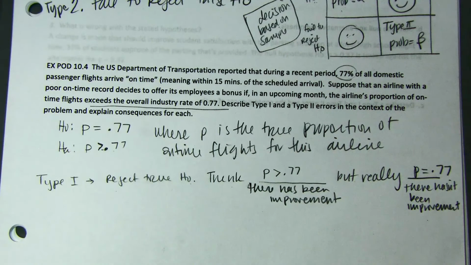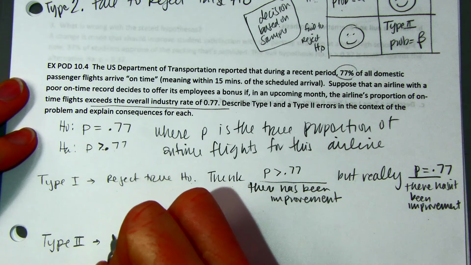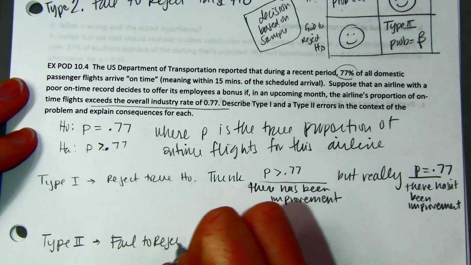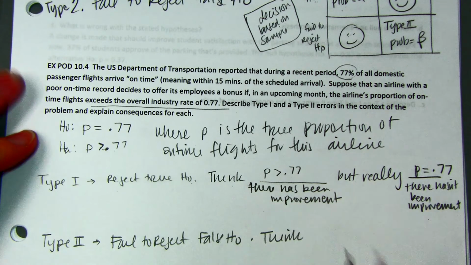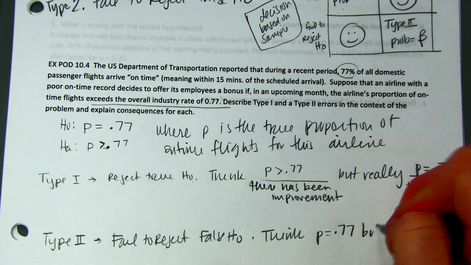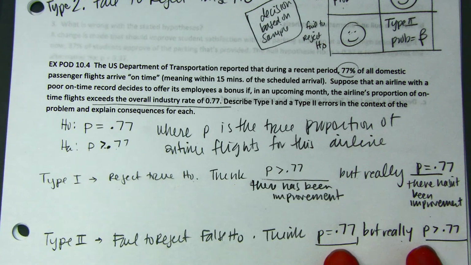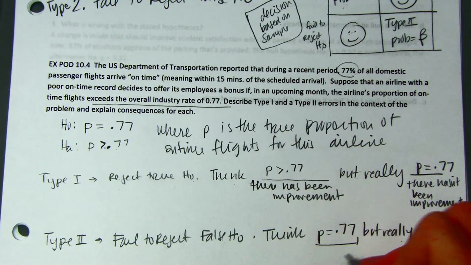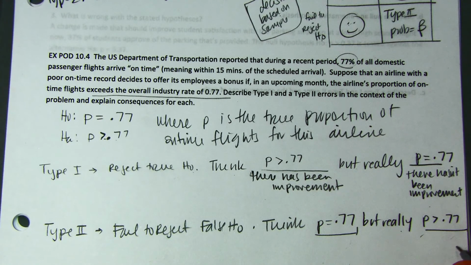Okay, so then the type 2 error is just the opposite of this. Type 2 is we fail to reject a false null. So we're failing to reject. We think that p equals 0.77 when really p is greater than 0.77. Okay, so this is terrible modeling for you. You would want to put this in context. You think that the proportion of flights is still equal to 0.77, but really the airline has improved their on-time flight arrivals.